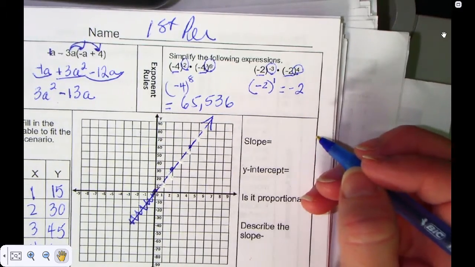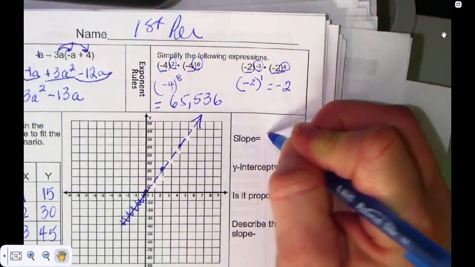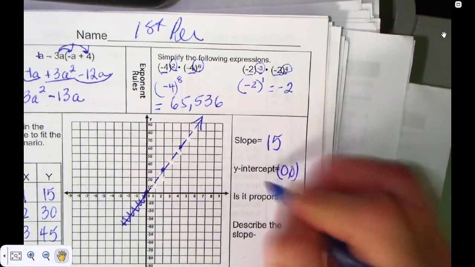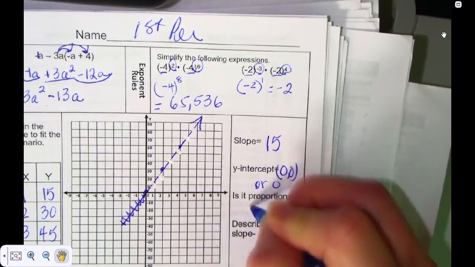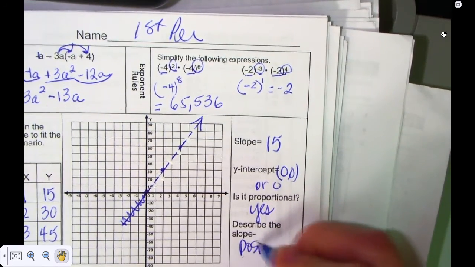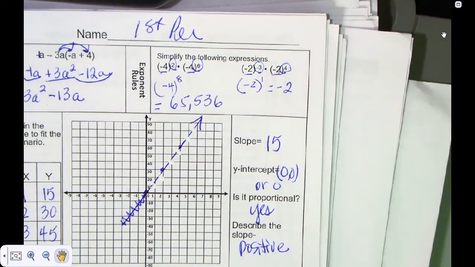Okay? So, what's the slope? What's the y-intercept? 0, 0, or 0. Is it proportional? What's the slope? Why is it positive? It goes up, but 15 is positive. Don't make it too hard.